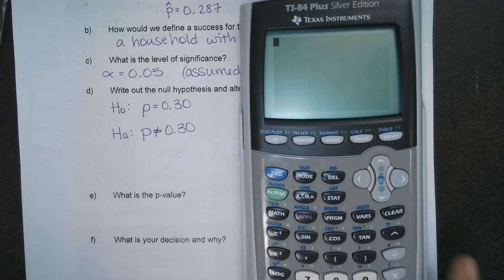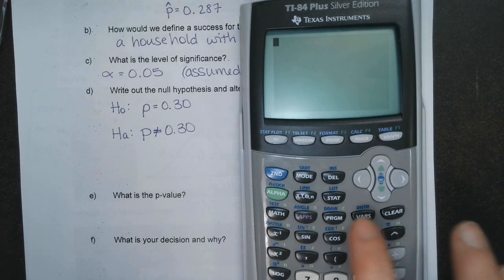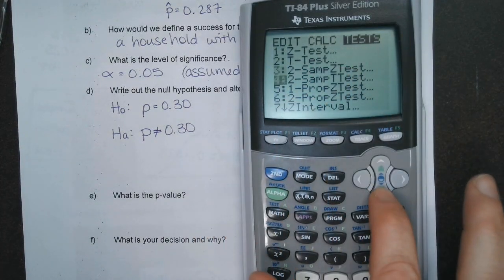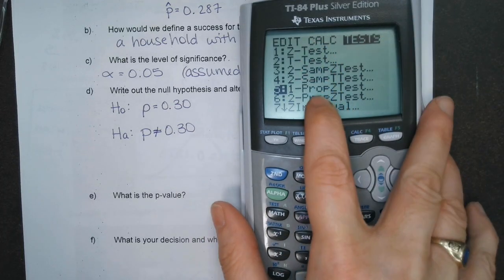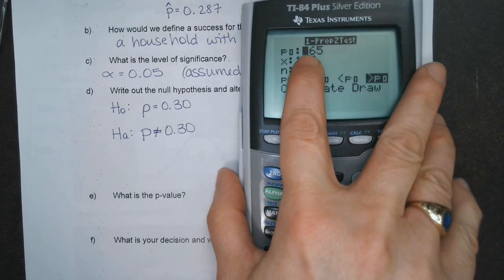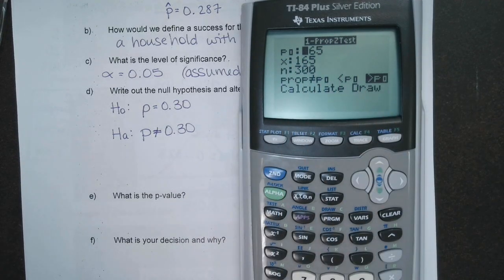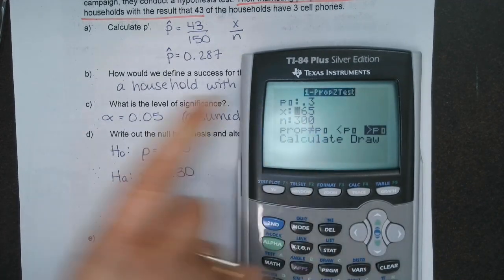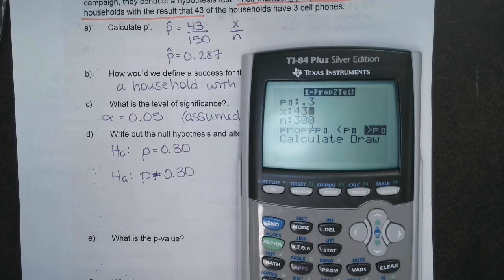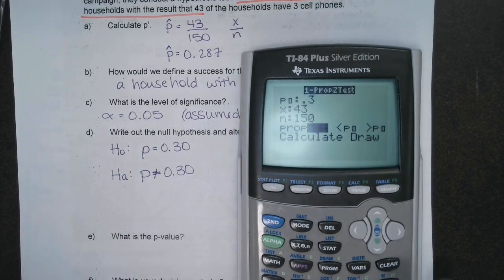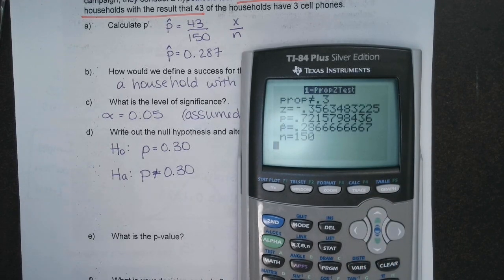So if we're doing it on the calculator, we go into stat, we go to tests, and we want a 1 proportion z-test. These 4 are sample tests, and then we have proportion tests. So a 1 proportion z-test. This is my population proportion, so that's going to be my 30%, my 0.30. This is where it's asking for the x and the n, so 43 and 150, and then my alternative hypothesis is just that it's not equal to. So we're going to calculate that.